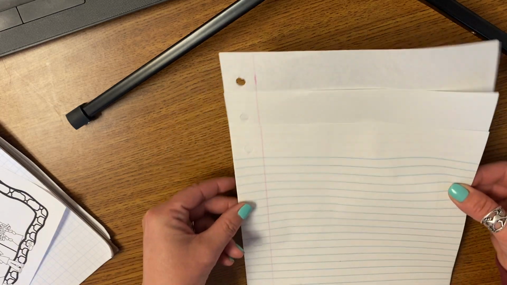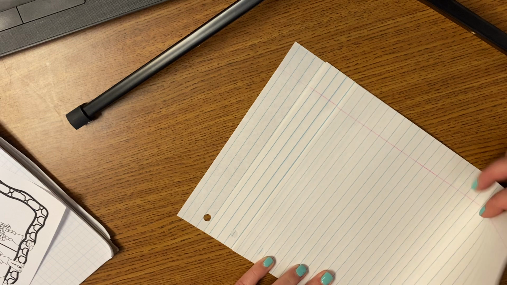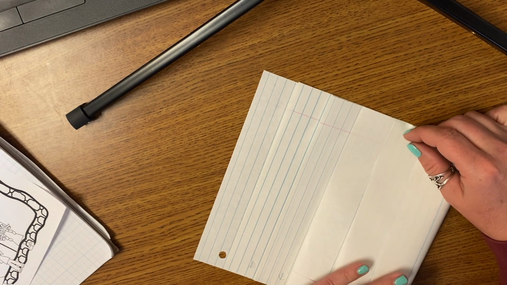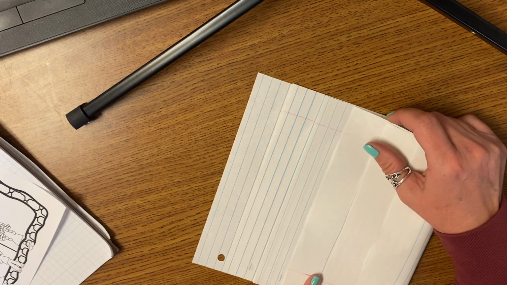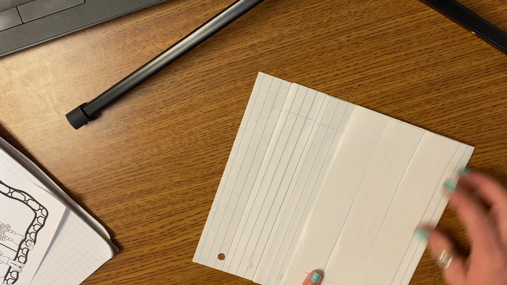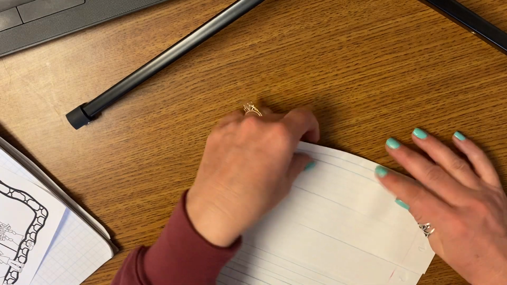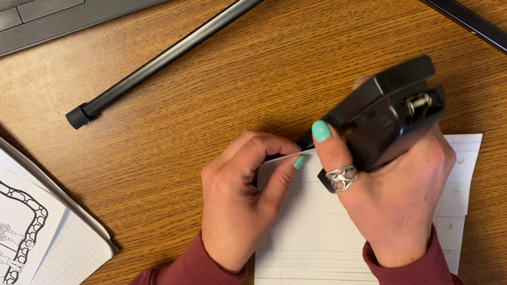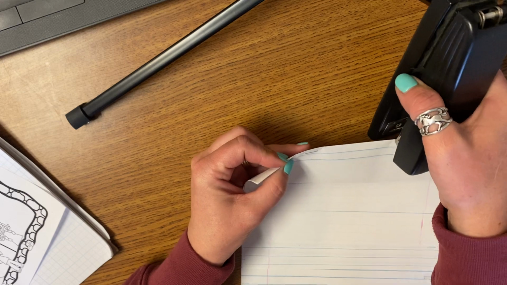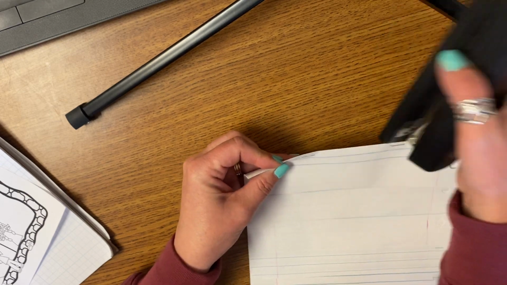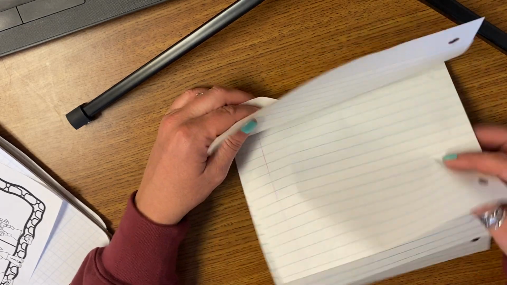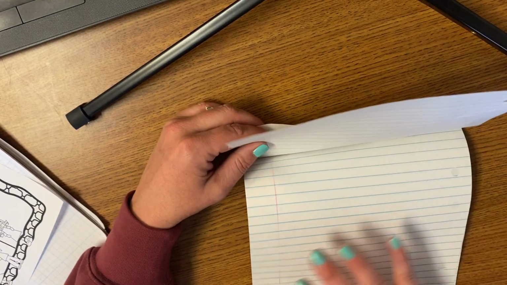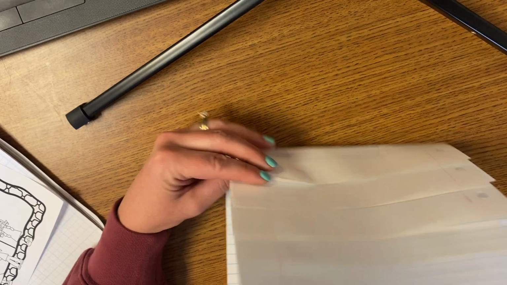you fold it, so that you have all these layers that you can flip open. Okay, you're probably going to need some help with this at home. And then you staple the top. Okay, so then you have all these layers, all these flaps, okay, in your book.